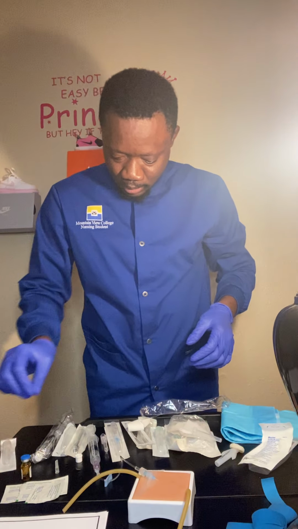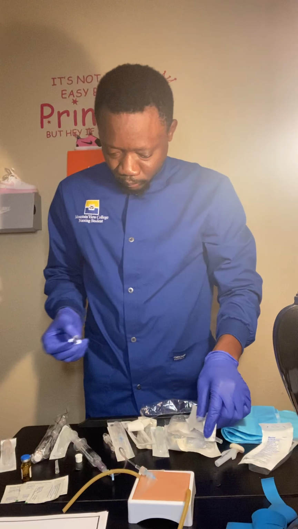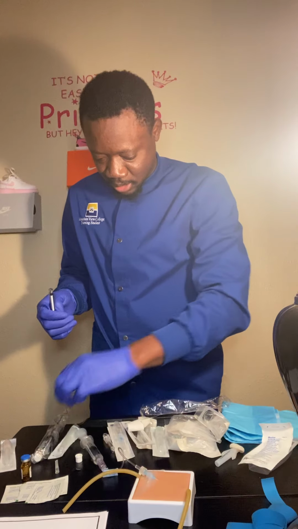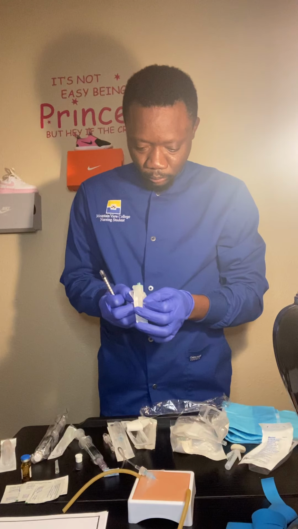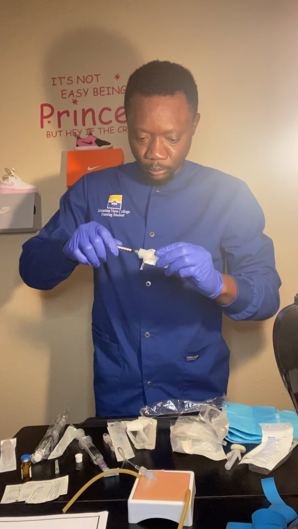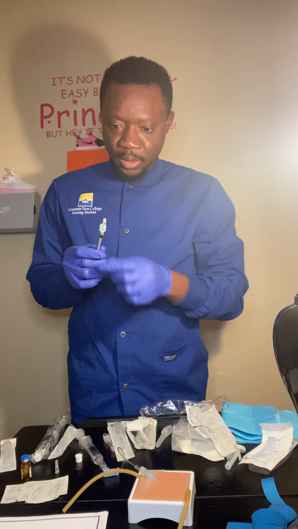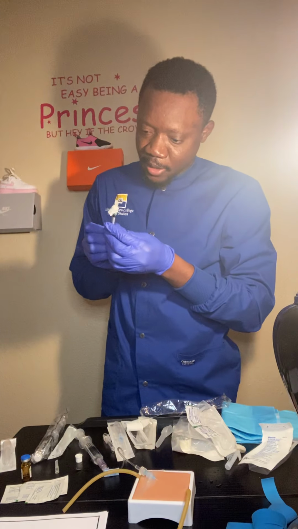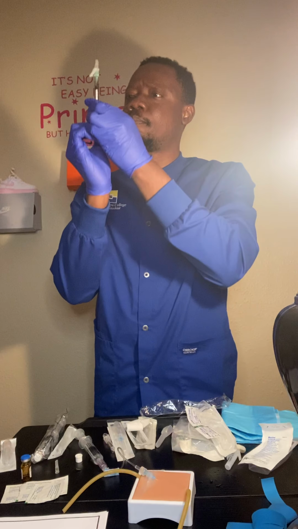Okay, so I get my syringes, making sure that I maintain the sterility. Okay, I will draw a 0.5 air.